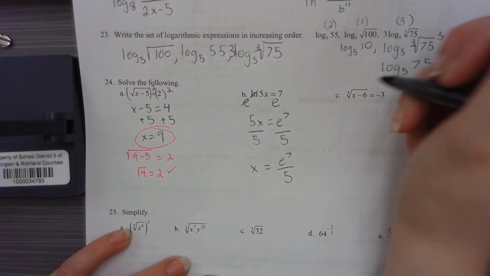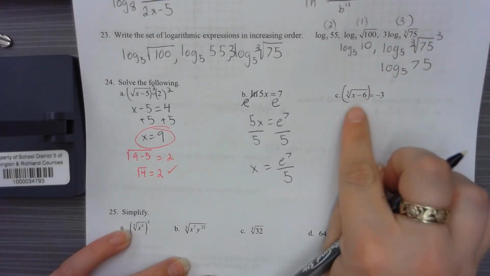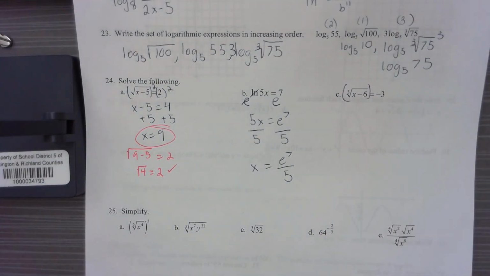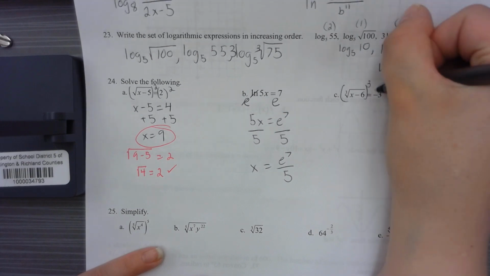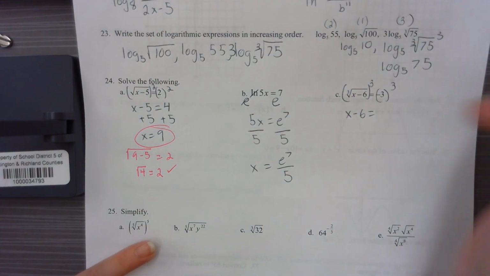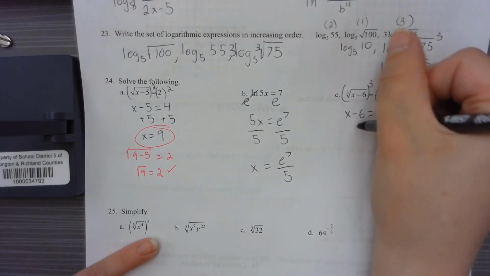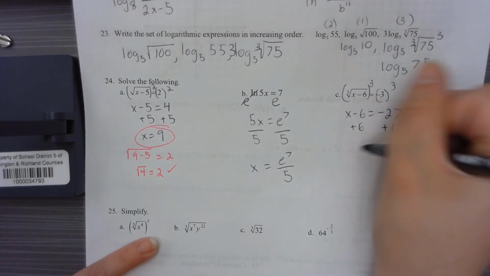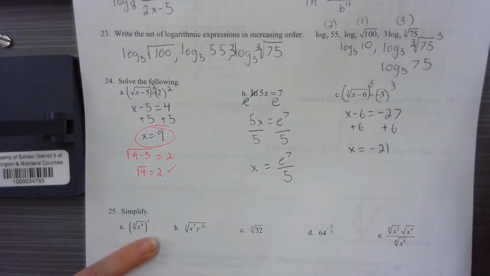The next one, again, we have that cube root alone, so we can go ahead and cube both sides. So this would give us x minus 6 equals negative 3 to the third, which is negative 27. We'd add 6 to both sides, and so we'd get that x equals negative 21.